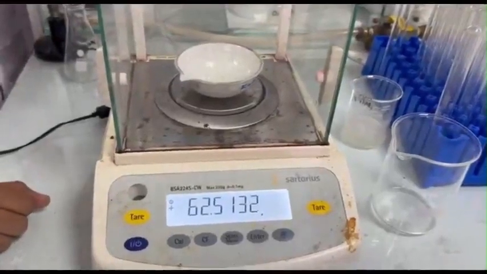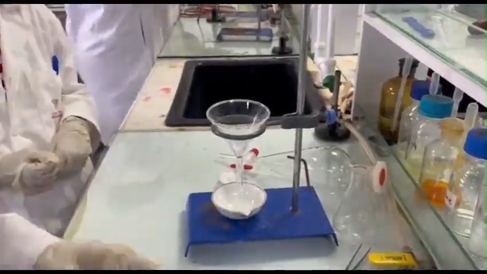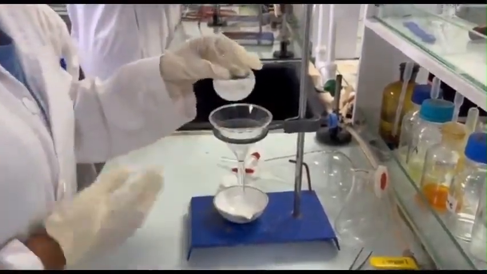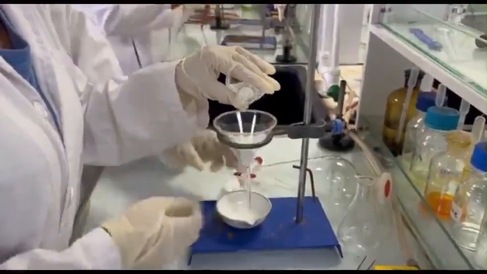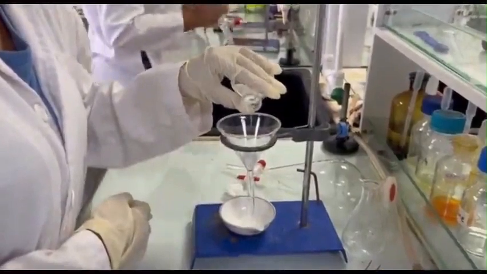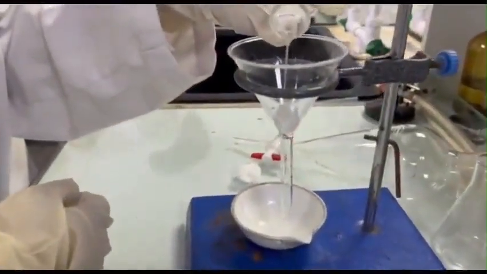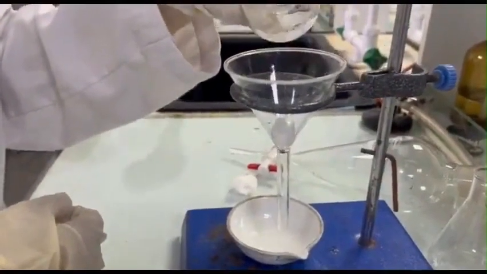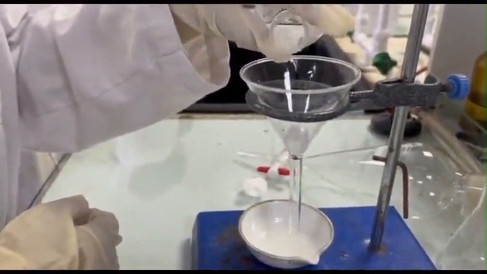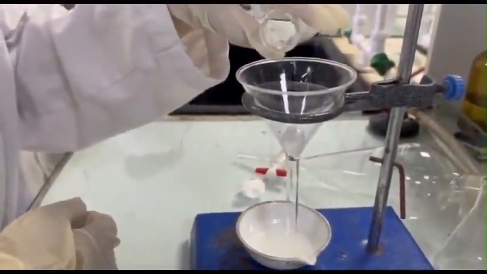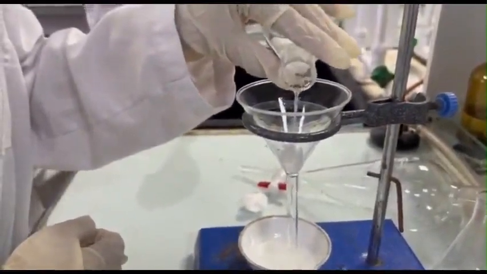Next, take a clean evaporating dish and tare it using an analytical balance. Measure its weight when empty and record the value. Hold the funnel with a ring clamp over a clean evaporating dish. Carefully pour the organic extract onto the cotton plug in small portions. The cotton will filter out the magnesium sulfate and any other particulates, leaving a clear organic solution of essential oil.